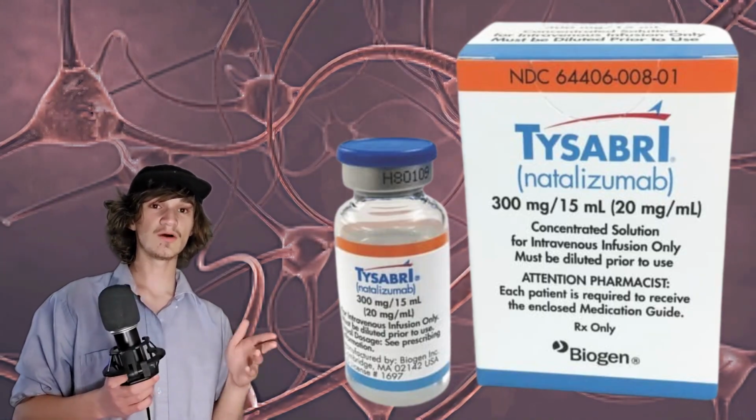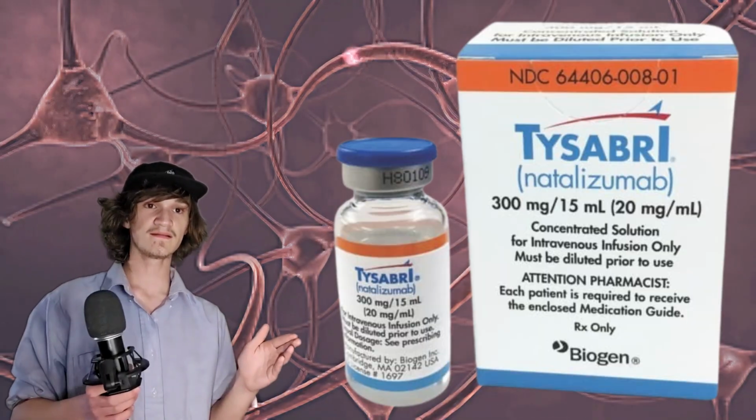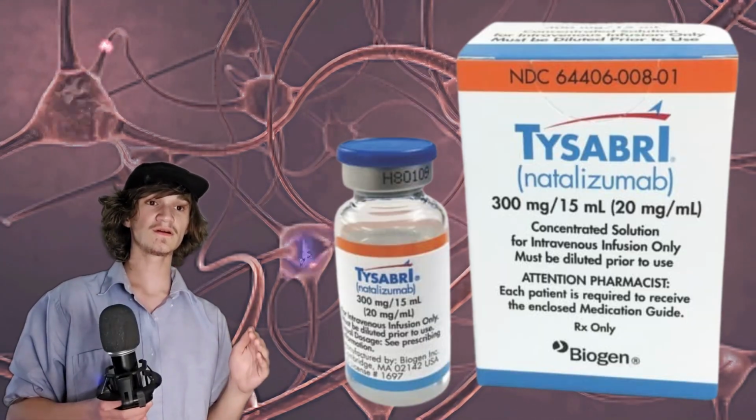It's kind of like creating a wall around a city to prevent raids. However, this is not a cure. Just like how a city wall can't hold forever, Tysabri only reduces the damage and frequency of attacks. It also means that if you get an infection in your brain, your immune system cannot help you. Like, it'll just kind of spread because the immune system can't get into your brain, so how is it going to help?